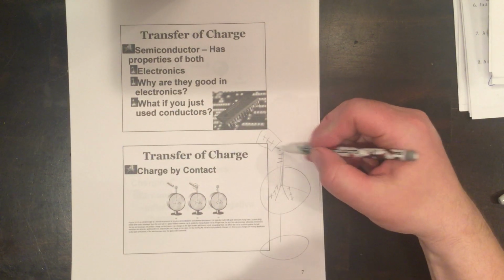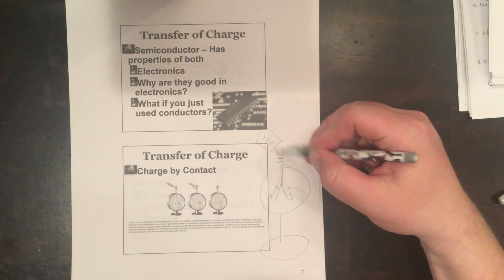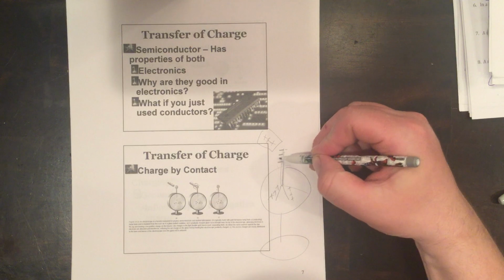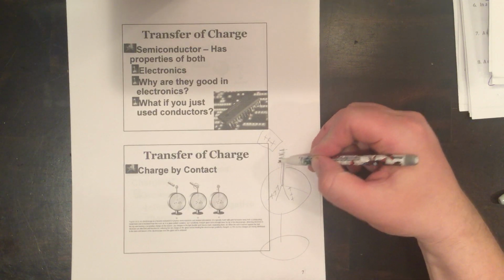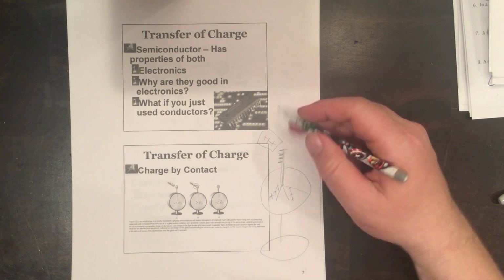Now let's say the rod touched this. Okay? If the rod actually touched these negatives, because these are electrons. Our protons, positives, aren't going to move. But the electrons can move. They're very small, right?